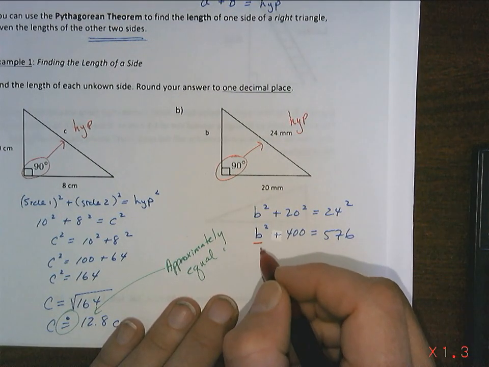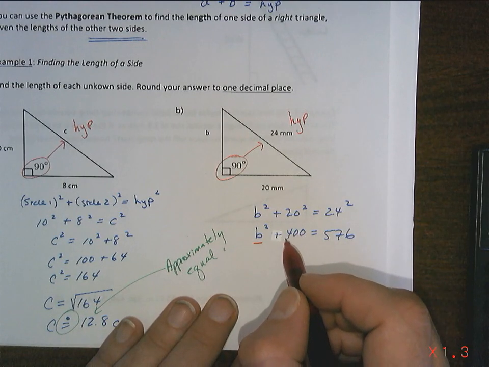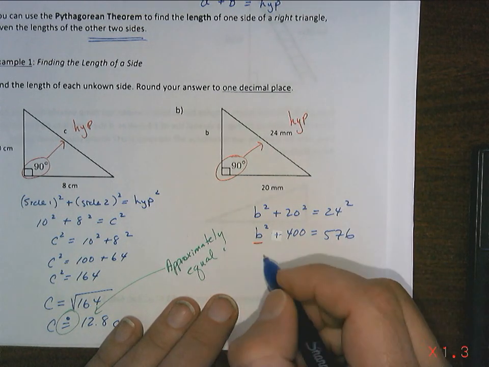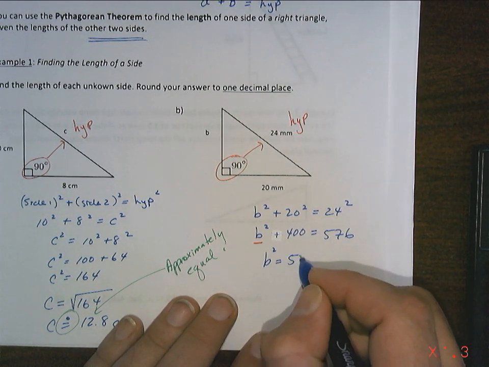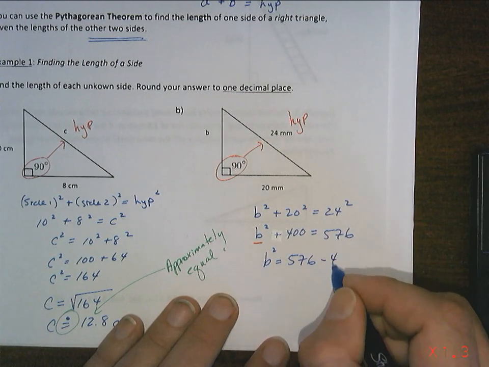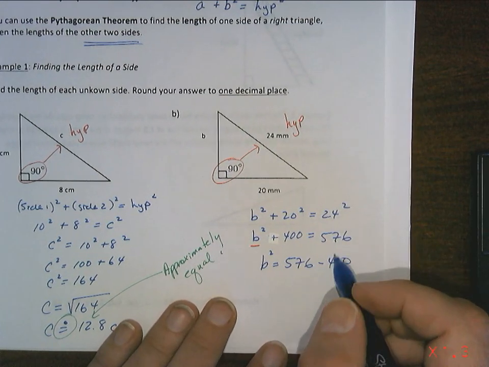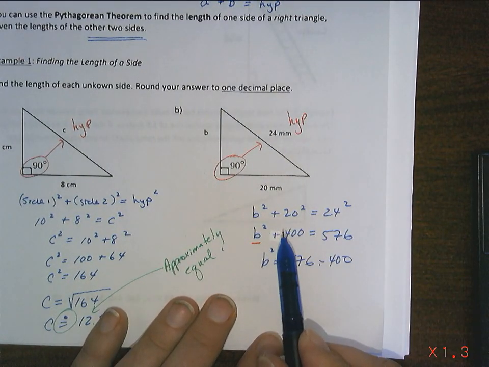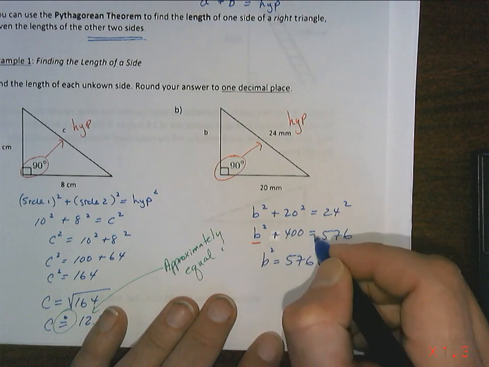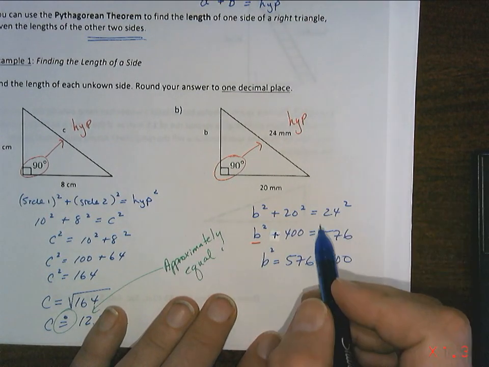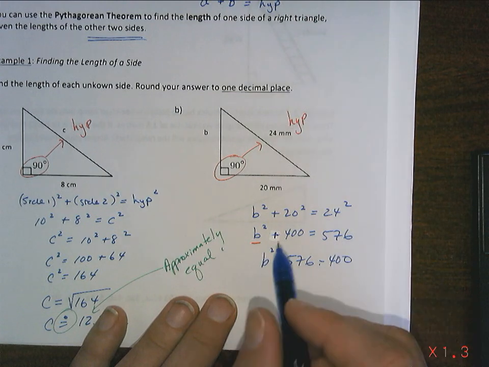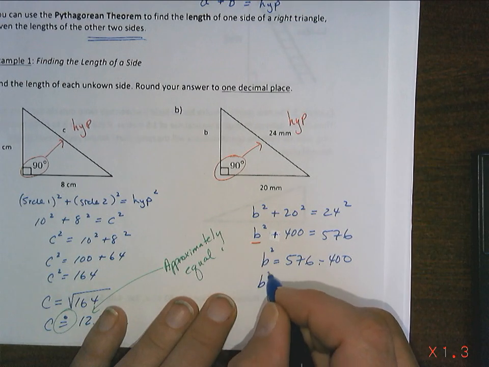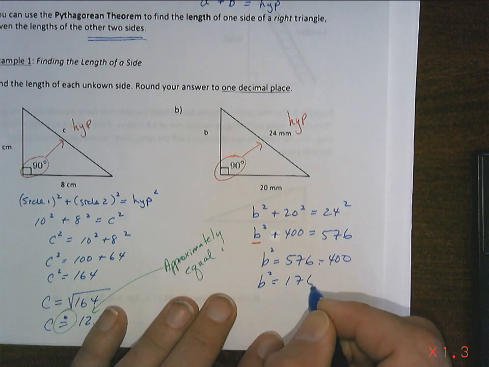We want to get it by itself. So we want to subtract 400 from this side. We're going to subtract 400 from that side. Your grade 9 teacher started talking to you about it like moving the 400 over. If you move the 400 over, it goes over as negative. Be careful with that thinking. What you're really doing is taking 400 away from this side. So to keep the equality, keep everything equal, we have to subtract 400 on this side. When I get rid of that 400, it's gone, but it's still here, leaving me with b squared equals 176.